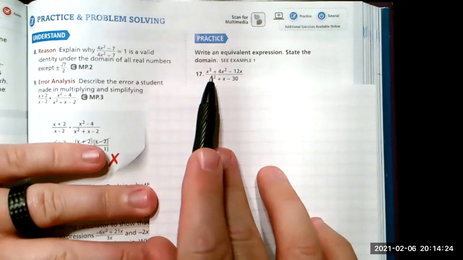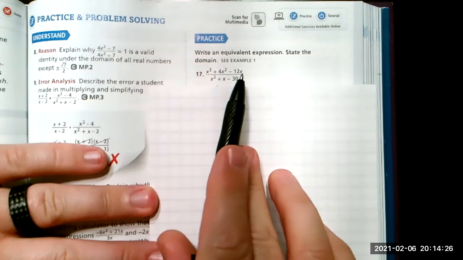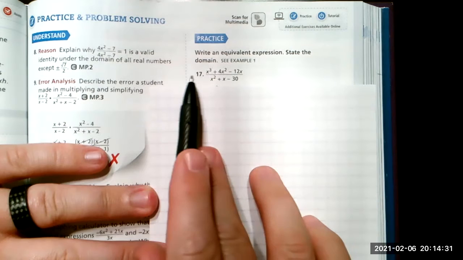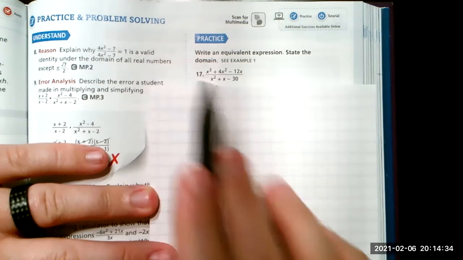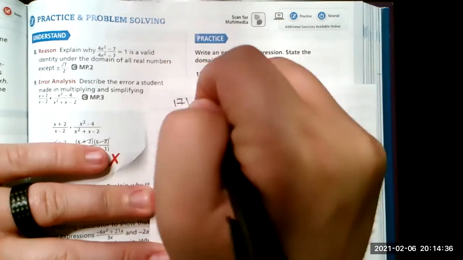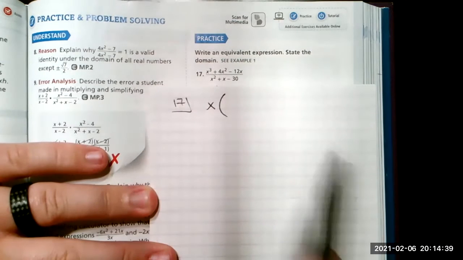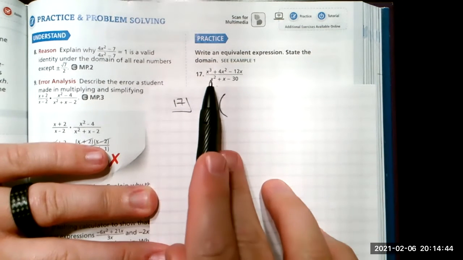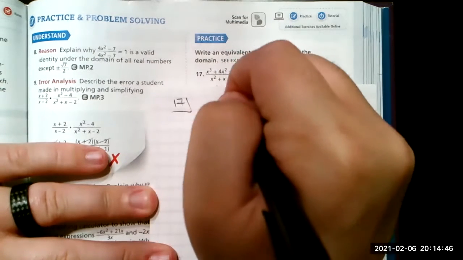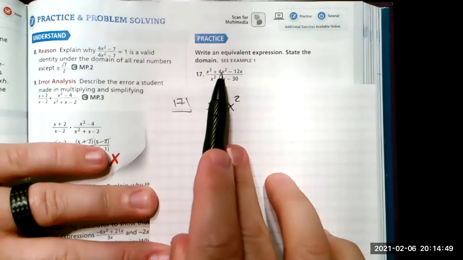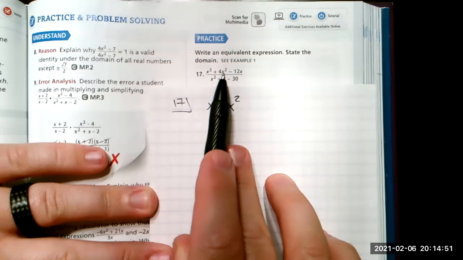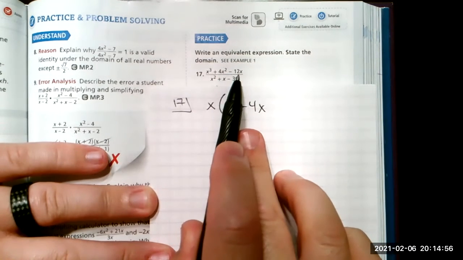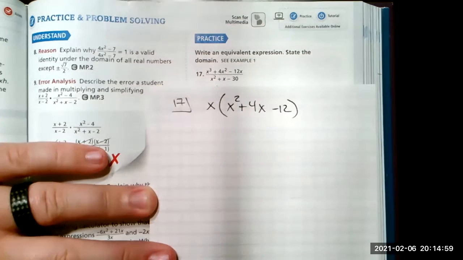For number 17, with that numerator, I noticed that all 3 of those terms have at least one x in them. So I can take an x out of all 3 of those terms. When I do that, x cubed divided by x, that's essentially what I'm doing, is dividing. So x cubed divided by x is x squared. Another way to think about it is 4x squared. If I take an x away from it, I had 2, now I'll just have 1. And then negative 12x, if I take that x out, I'll just have negative 12.